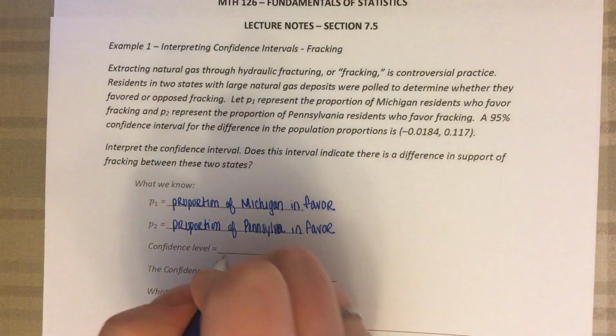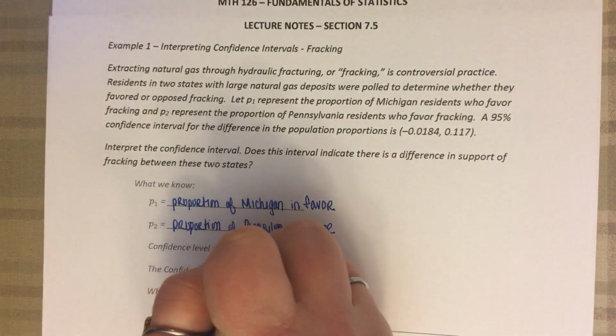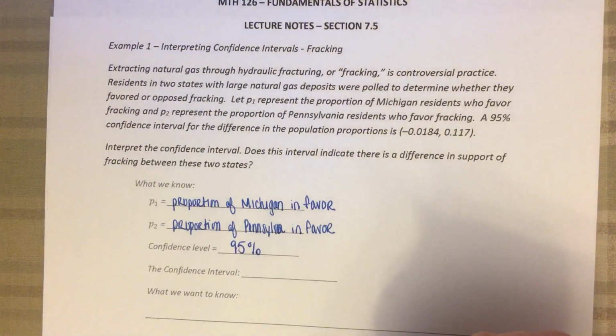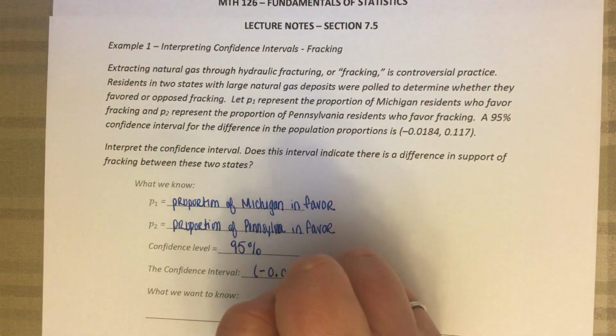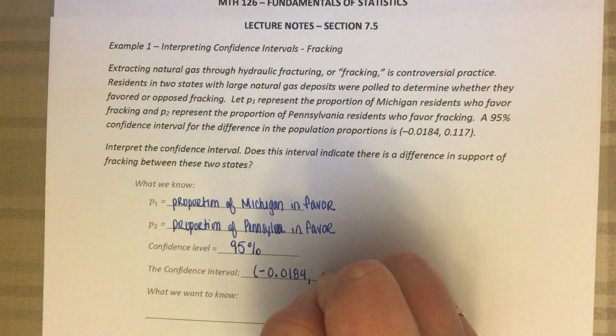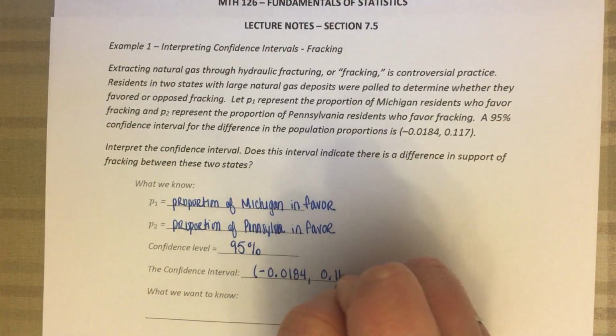We are told our confidence level is 95%, and we are given a confidence interval of negative 0.0184 to 0.0117.